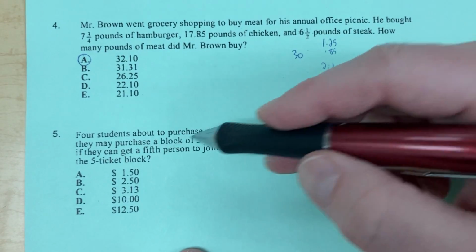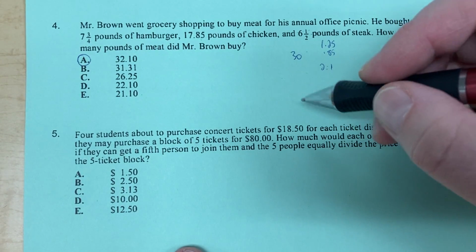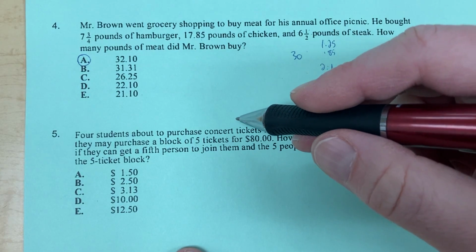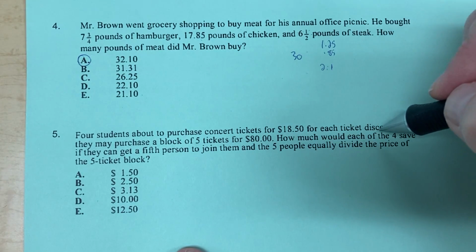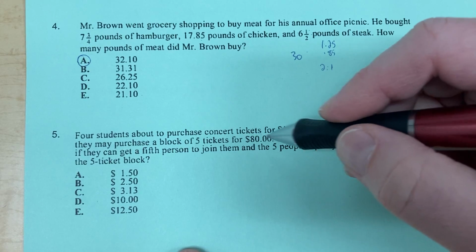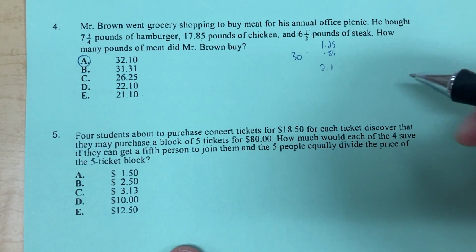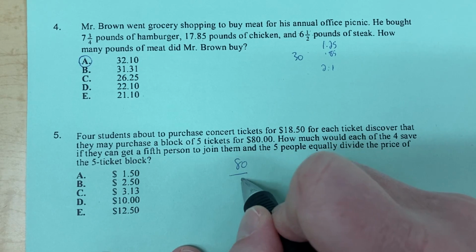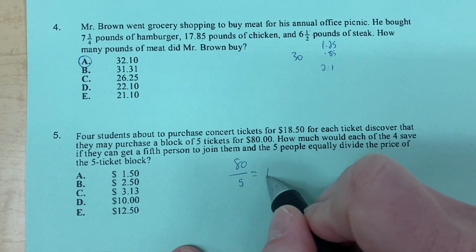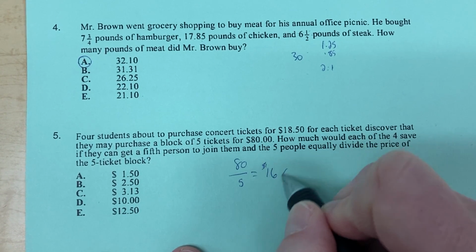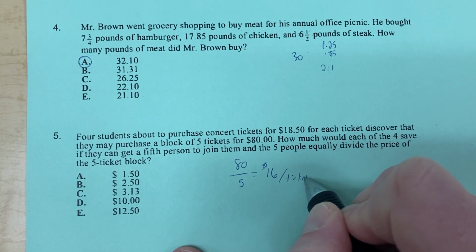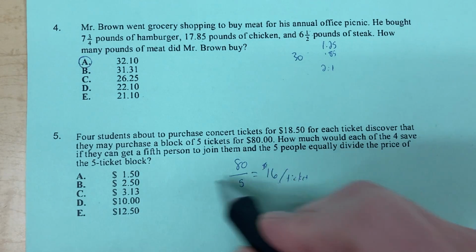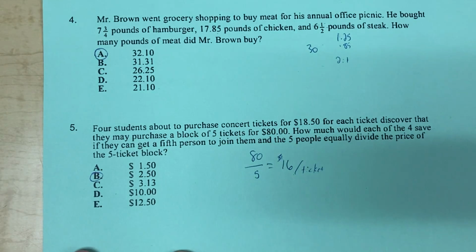All right, last one. 4 students are about to purchase concert tickets for $18.50 for each ticket. They discover that they may purchase a block of 5 tickets for $80. How much would each of the 4 save if they can get a 5th person to join them, and the 5 people equally divide the price? So in other words, if they can take that $80 and split it among 5 of them, that would be $16 per ticket. So instead of $18.50, they could pay $16, so they'd save $2.50 doing that.